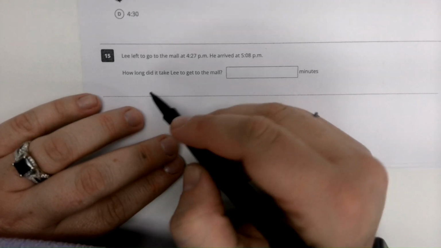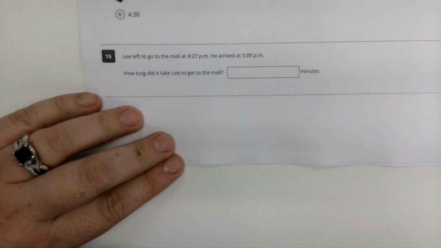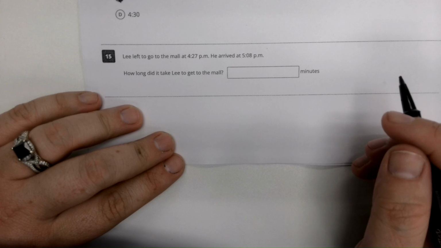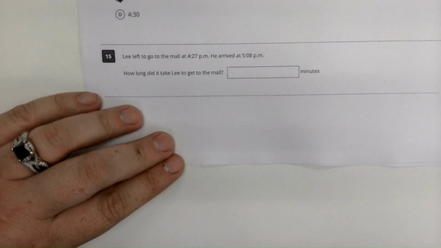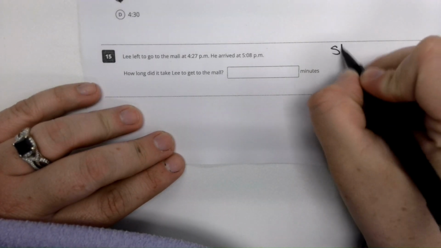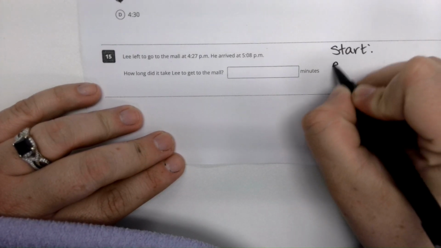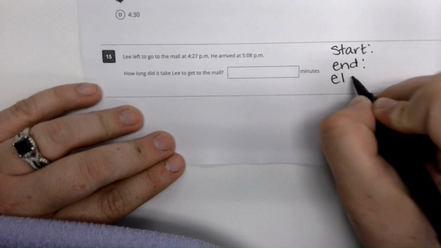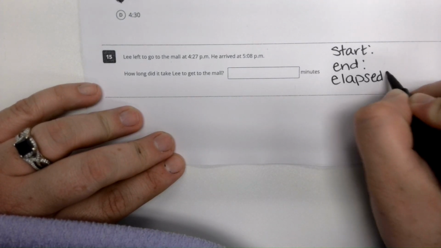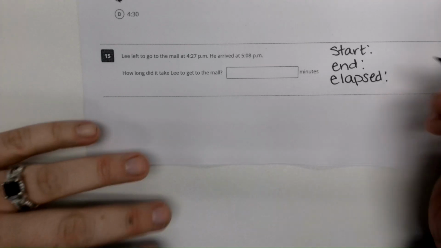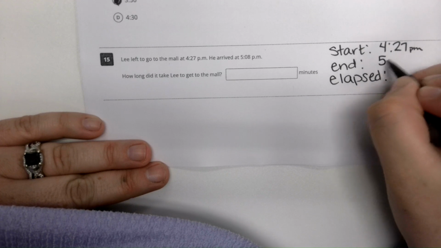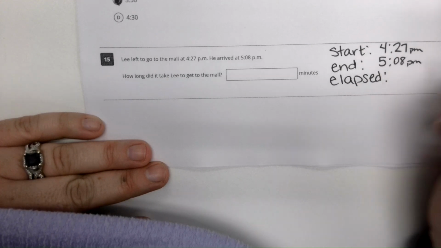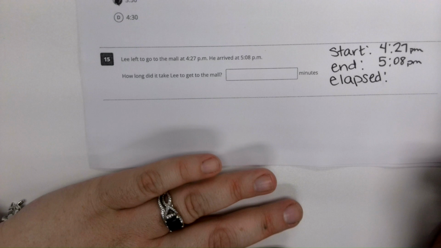All right, one more elapsed time. Lee left to go to the mall at 4:27 p.m. He arrived at 5:08 p.m. How long did it take Lee to get to the mall? So many minutes. So again, we need to label this as start, end, and elapsed. Okay, so we know that he left at 4:27 p.m. and he arrived at 5:08 p.m. And we're trying to find that elapsed time there.